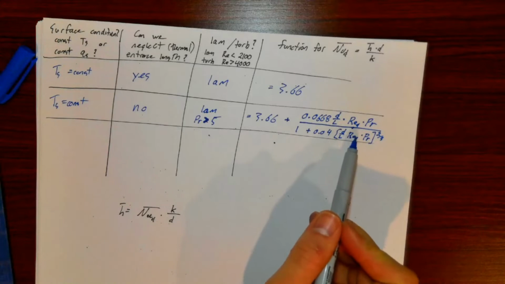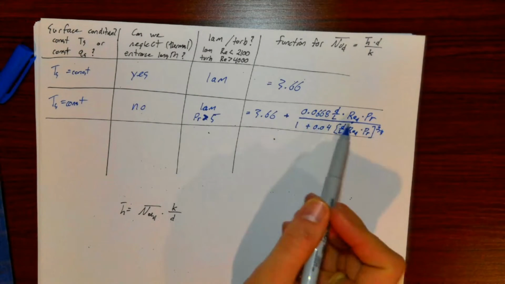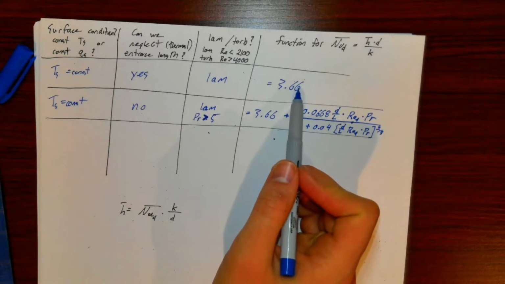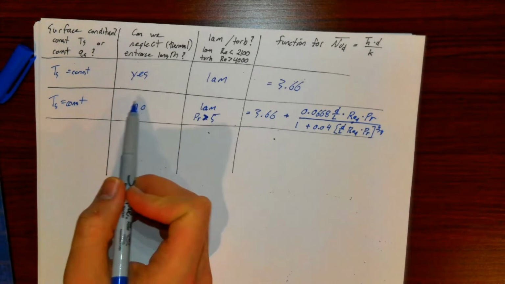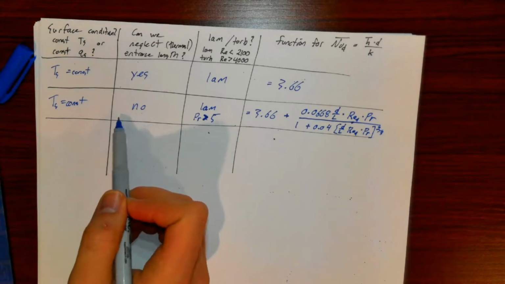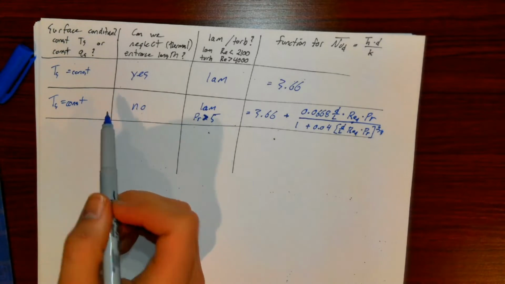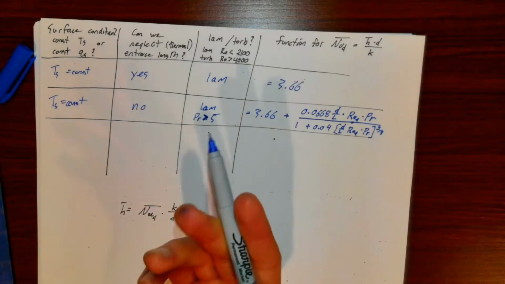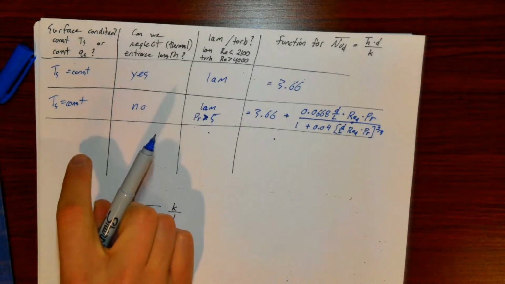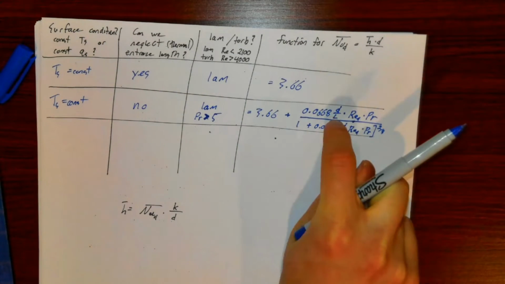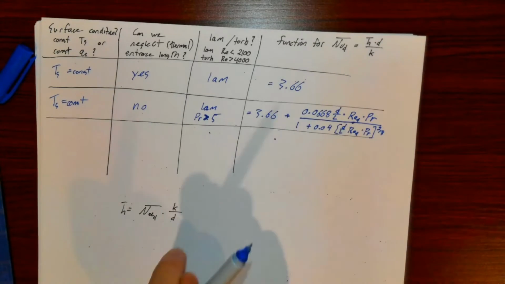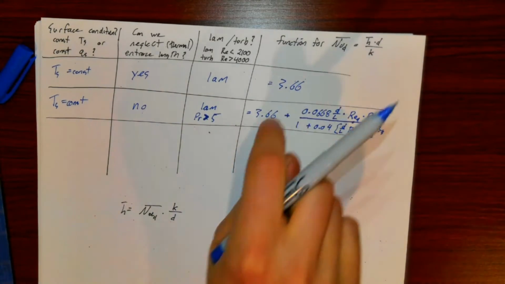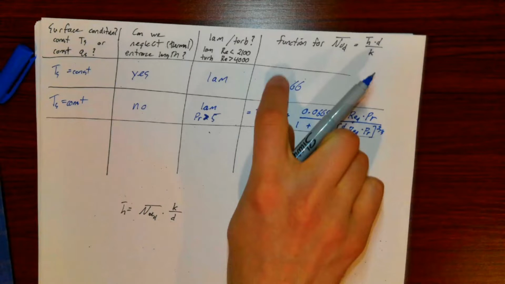Then the second term essentially disappears and you get the first result back. So you can think of the second term as a correction factor that accounts for a non-negligible thermal entrance length. If you ever had the question of whether thermal entrance length is negligible or not, you could use this formula, and if it happened to be negligible, you would just recover the same quantity.